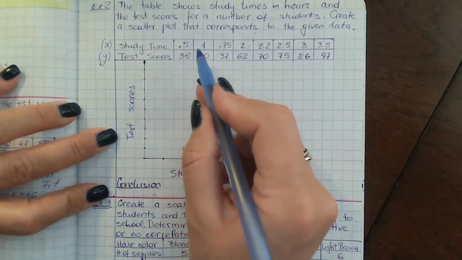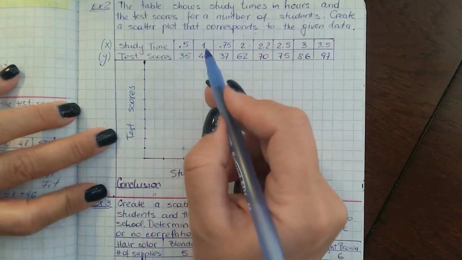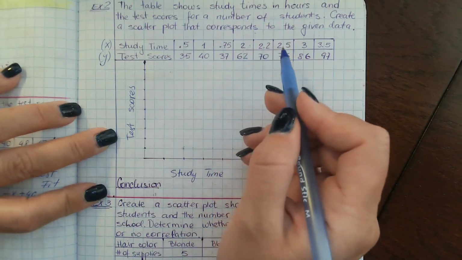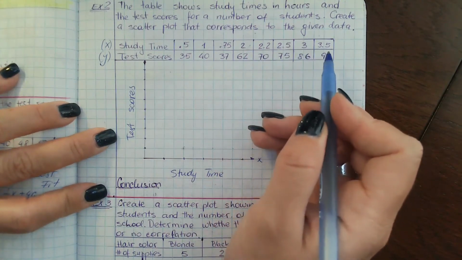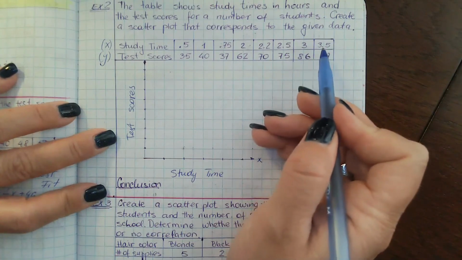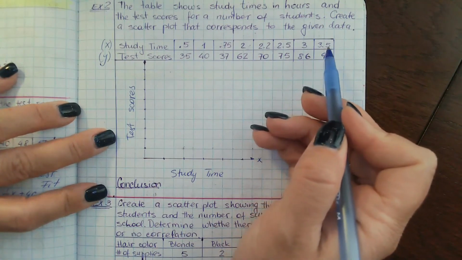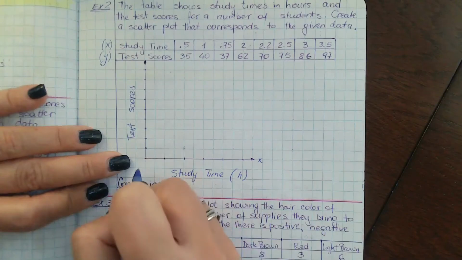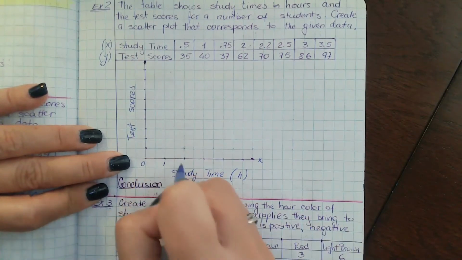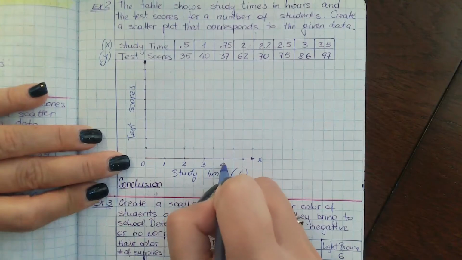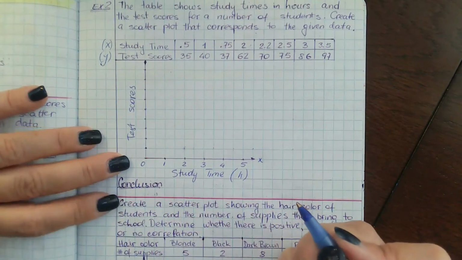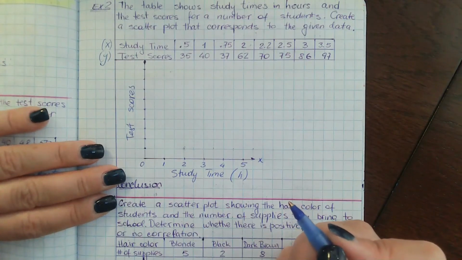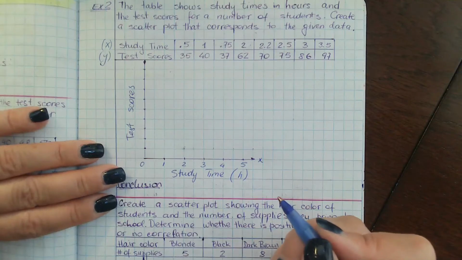Then I have to look at the numbers: 0.5, 1 hour, 0.75, 2 hours, 2.2, 2.5, 3 hours, 3.5. So I have the biggest number, 3.5, for the number of hours. Study time is given in hours this time. So from 0, I'm going to go 1 hour, 2 hours, 3 hours, 4 hours, 5 hours, just going by whole hour. I can also create a scale that goes 0.5, 1, 1.5, 2, 2.5, 3.